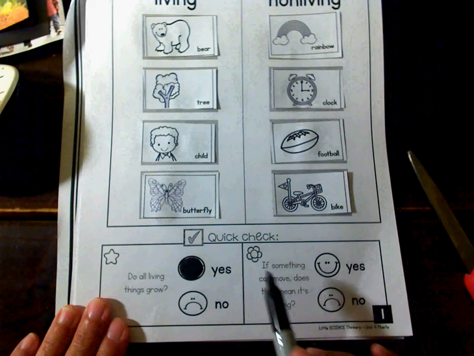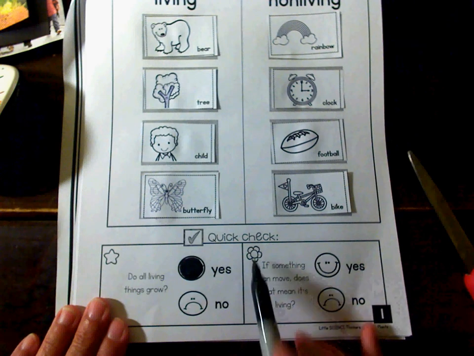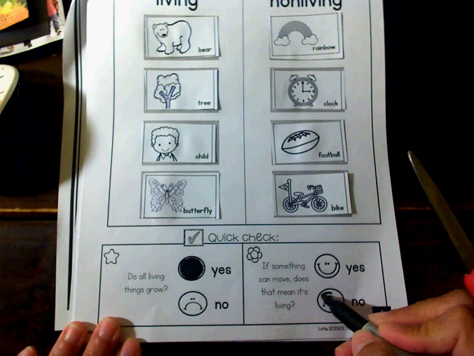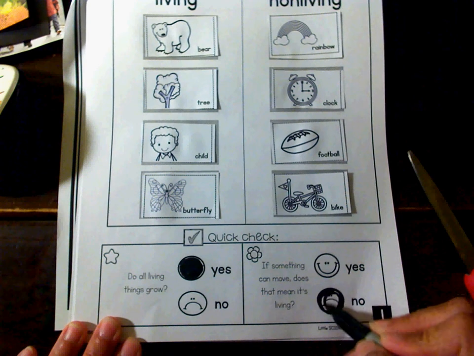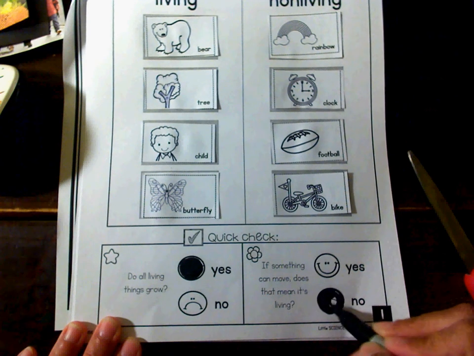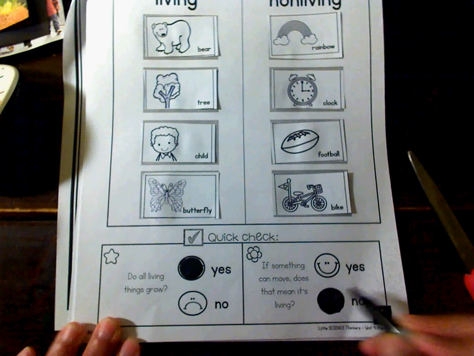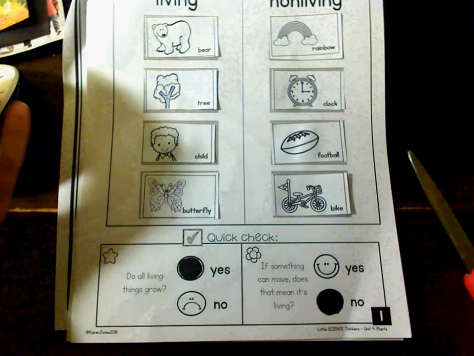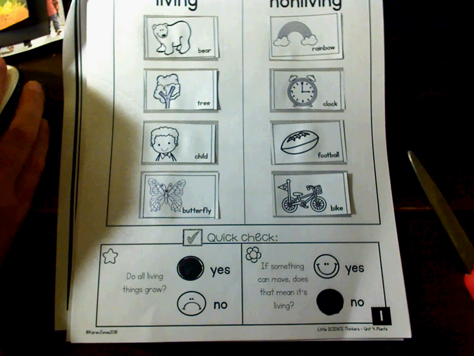Now, let's look at the question with the flower. If something can move, does that mean it's living? No, boys and girls, remember, not only does the object move, it has to move all by itself. So we're going to go ahead and circle the bubble in. No, just because something can move does not make it a living object.